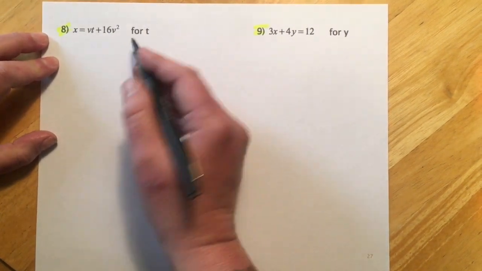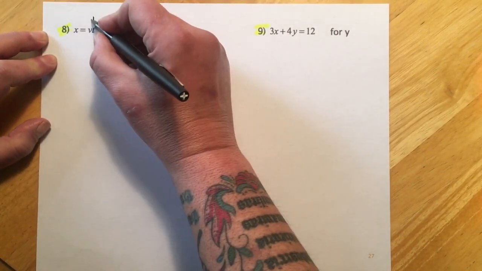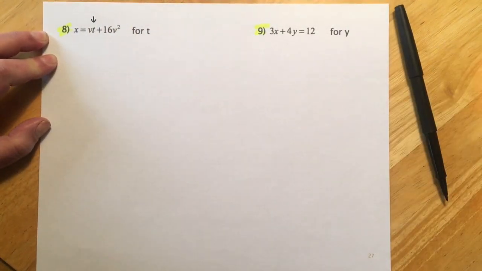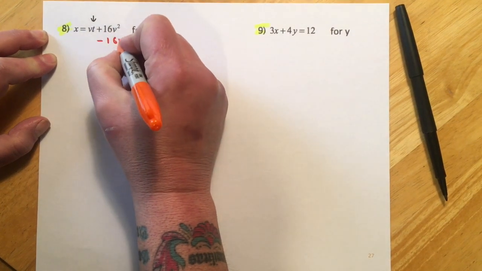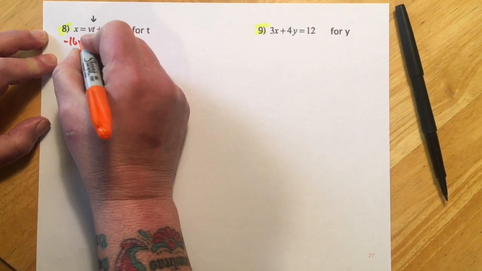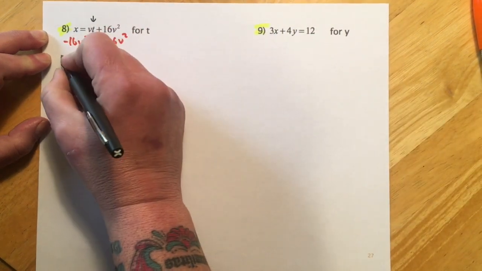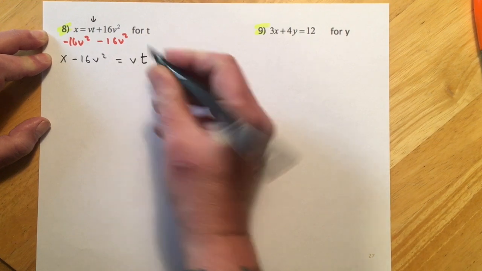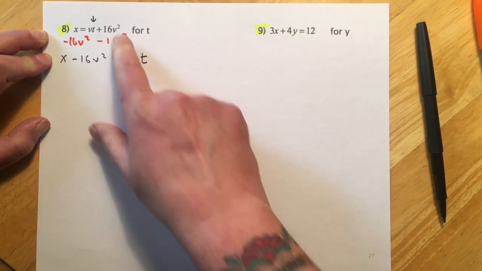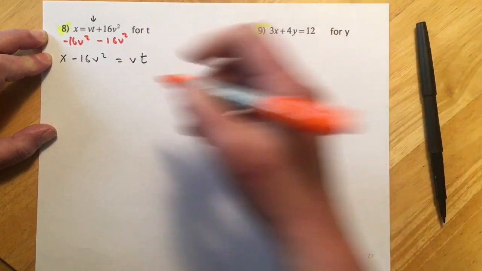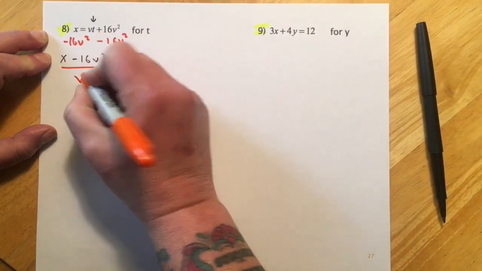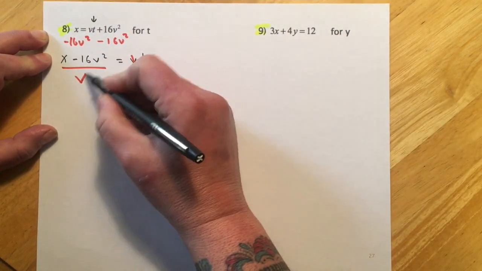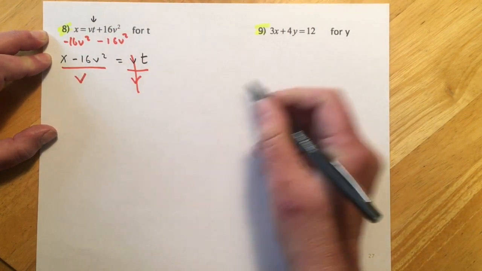This one we're solving for t, so it's right there. And so again, we got something adding, so whatever this chunk of stuff is, I'm just going to subtract it to the other side. So minus 16v squared, minus 16v squared. So here that'll give me x, and then minus 16v squared equals vt. And then from here, I'm looking to get t by itself, so I'll just divide both sides by v. And those cancel, and what's left here is the answer. Again, resist the urge to cancel here because you'd also have to cancel there.